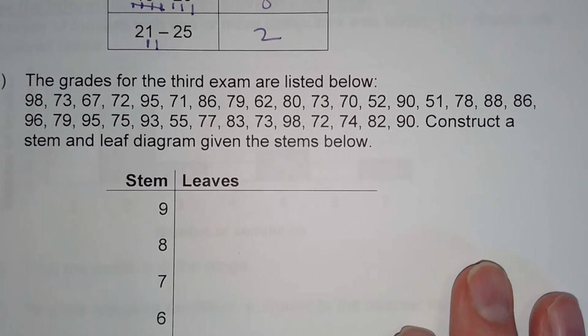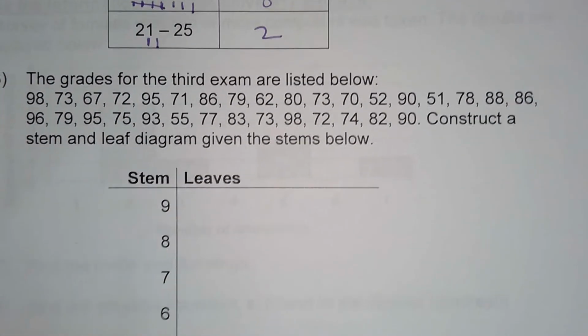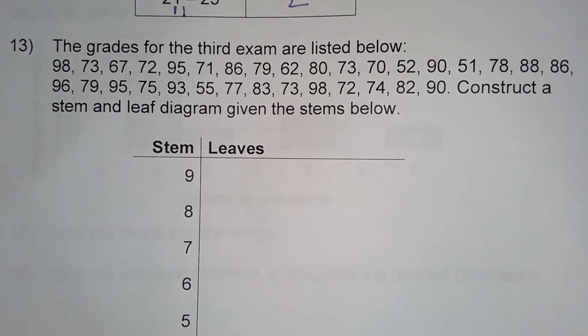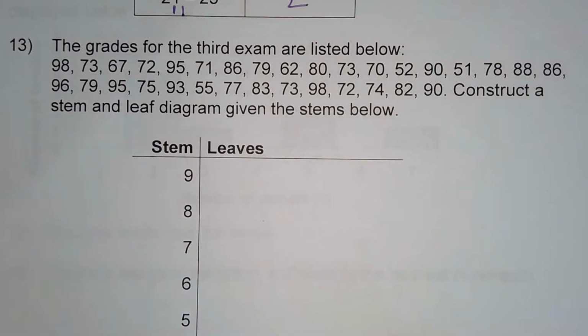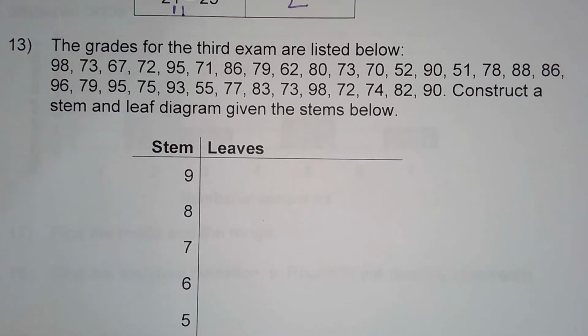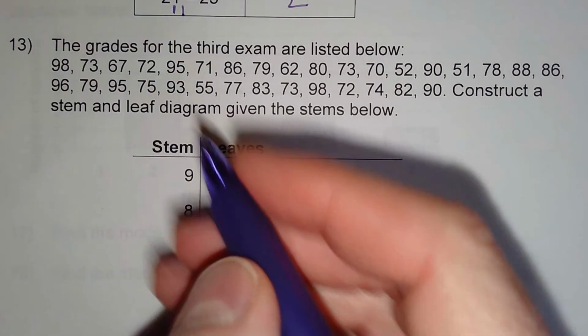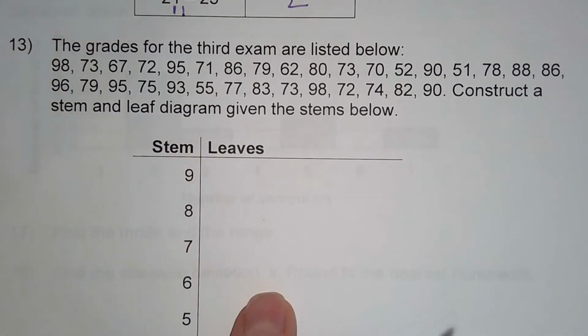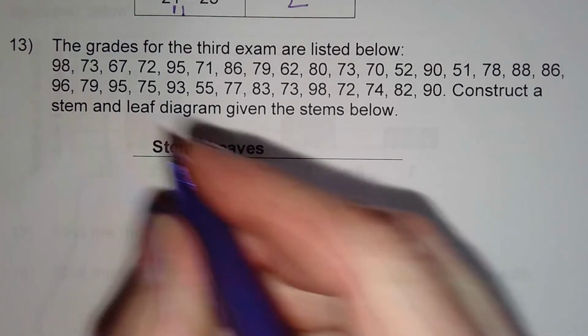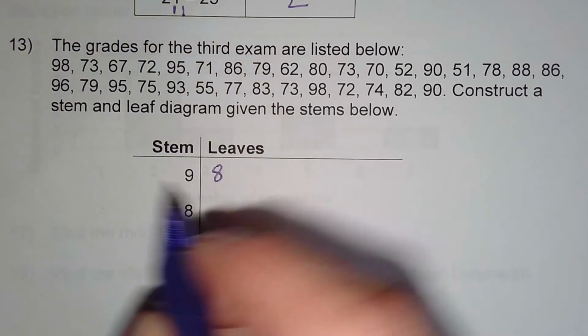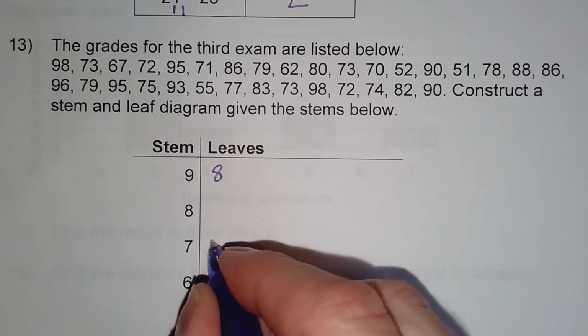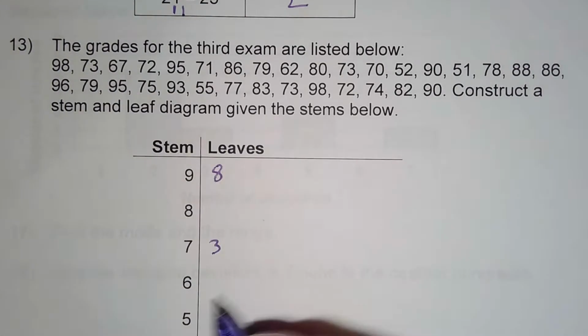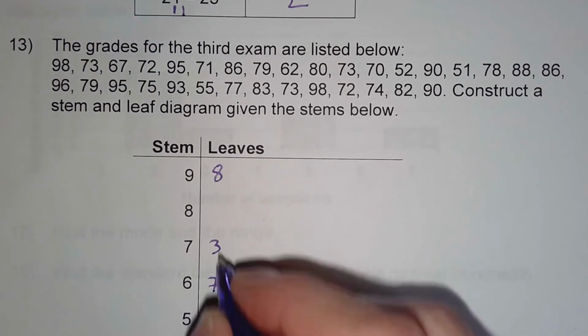Let's try number 13. The grades for the third exam are listed below. Construct a stem and leaf diagram given the stems below. Alright, so 98. Remember the stems here are numbers in the tens place. We're putting down the ones. So 98, the 8 is going to go here. 73, the 3 goes here. 67, put the 7 here.